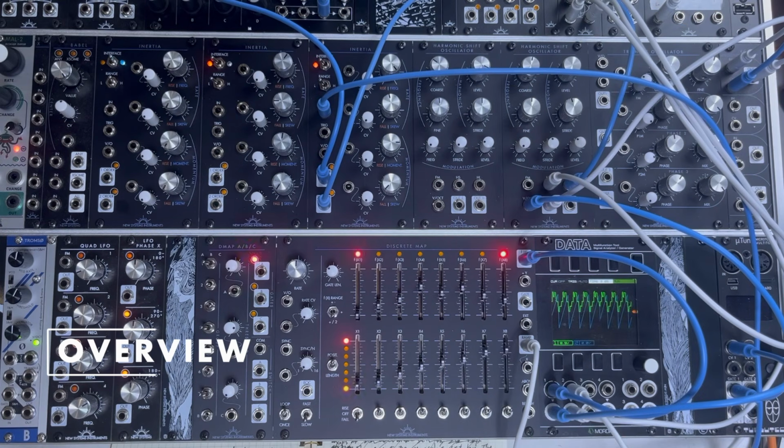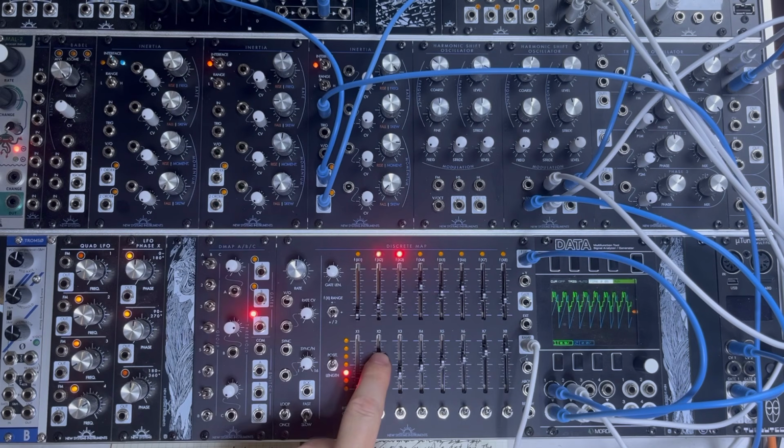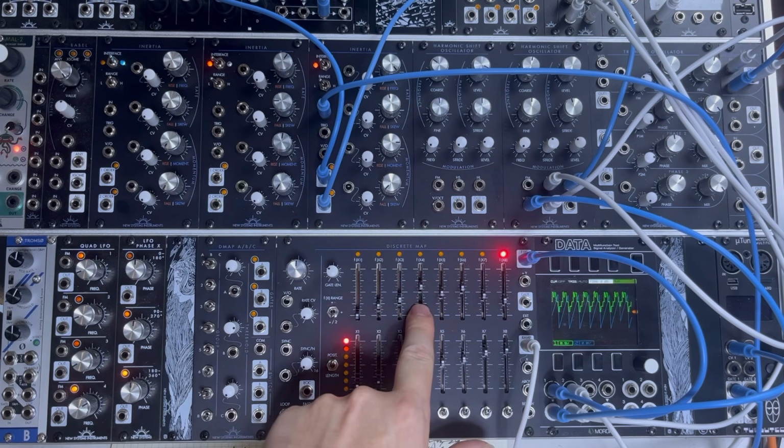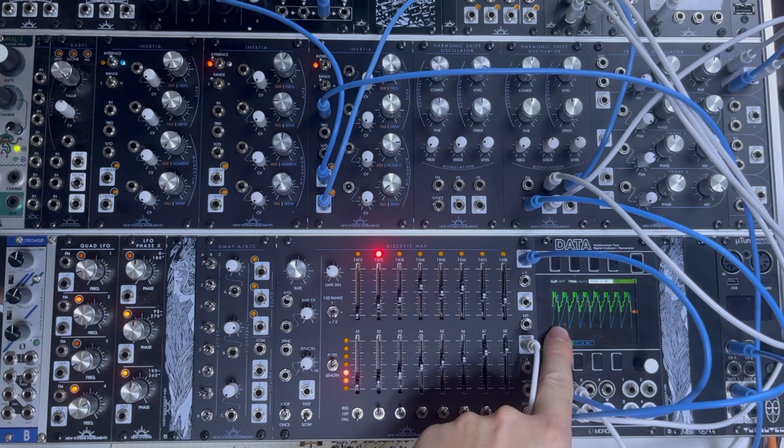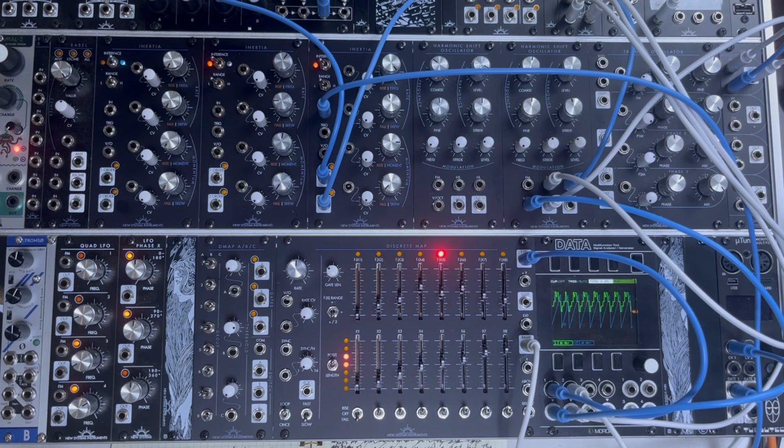Discrete Map has three sections: a clock section, an event section, and a map section. The clock section creates a ramp wave, which you can see as the blue line here. Each cycle of the ramp represents one musical cycle, whether that is a measure, a phrase, or whatever else.